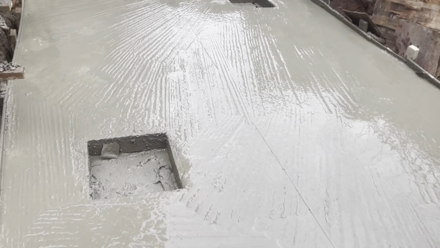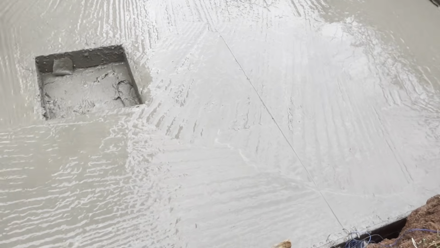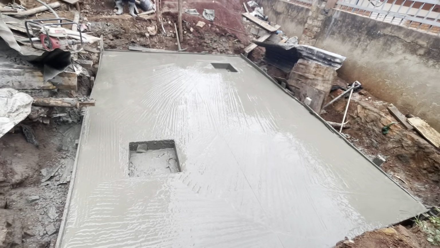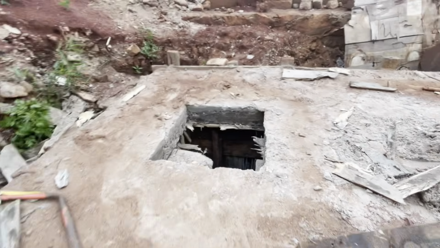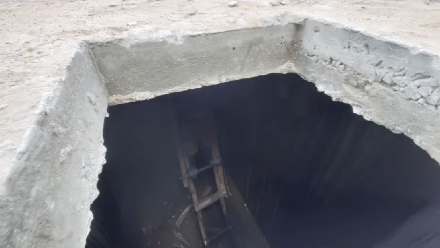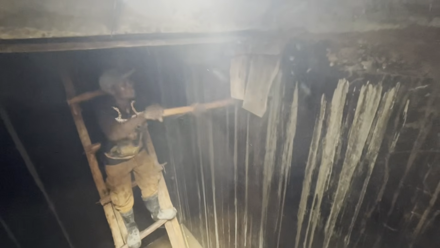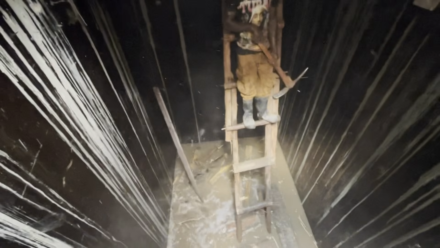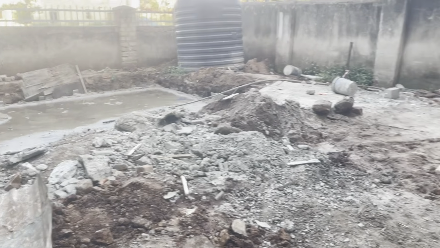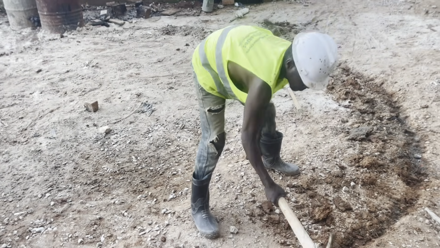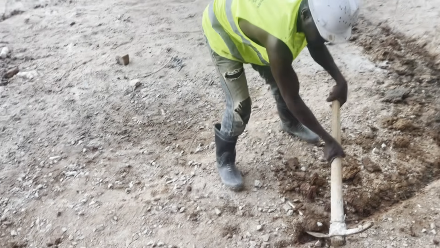After at least 21 days, remove timber from the pit and clean inside the pit. All this timber has to be removed. This water inside the septic tank entered at this stage when casting concrete for the top slab, so it has to be pumped out. Since the space on site was very small, we first worked on the septic tank separately and then excavated the soak pit also separately.